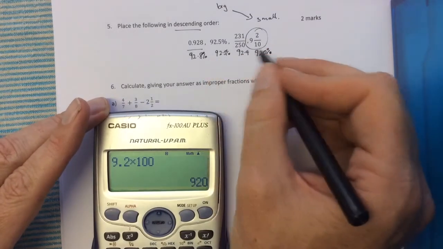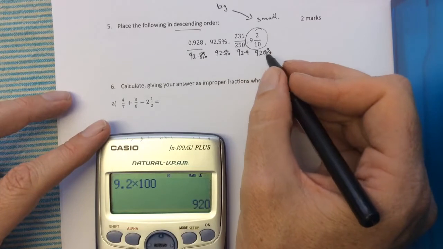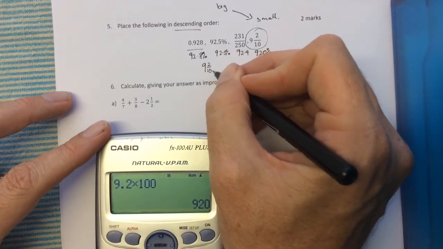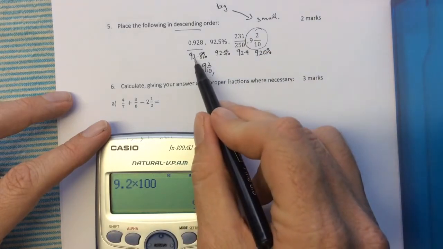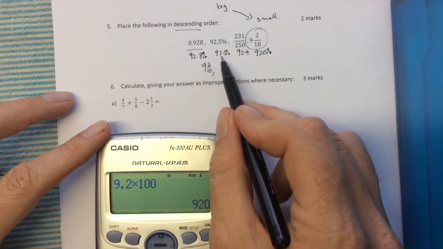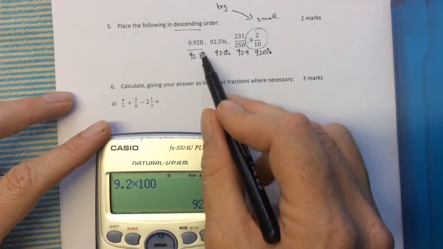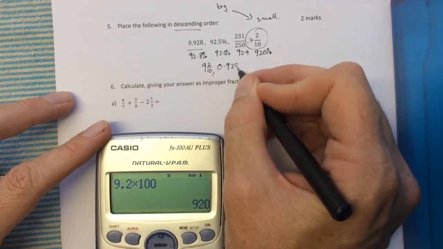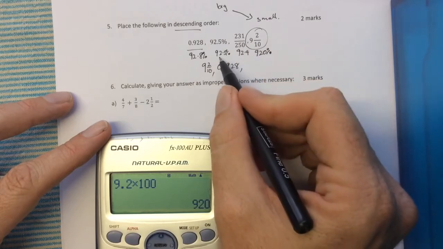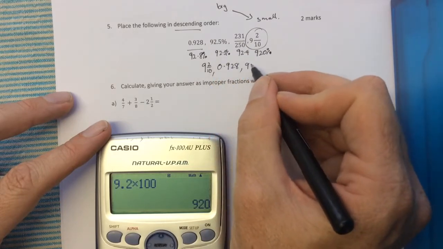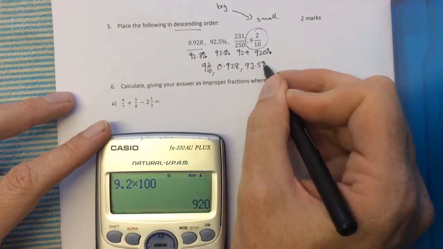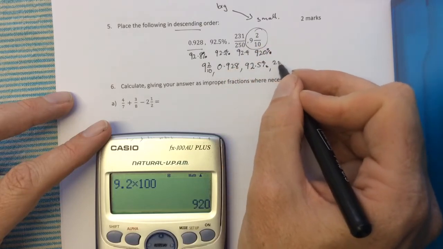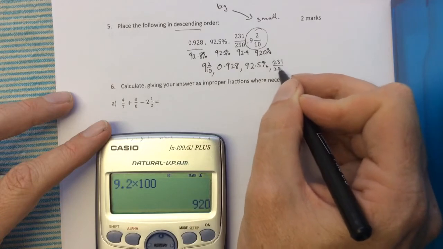So let's write all these in descending order, so biggest to smallest. 9 2/10 is definitely the biggest. Look at these next ones, 92.8%, 92.5%, 92.4%. So 0.928 is the next biggest number. After that, 92.5%. And the last one would be 231 over 250.